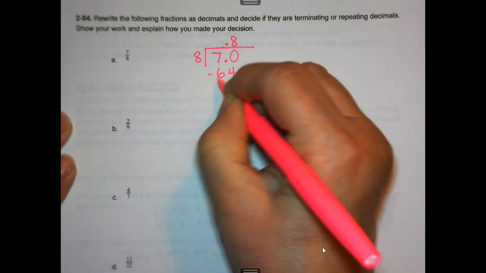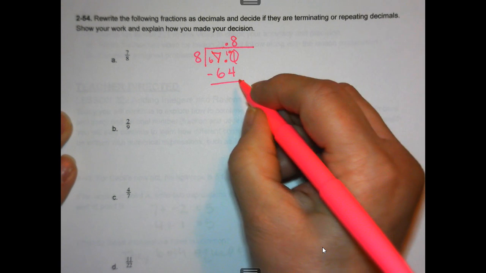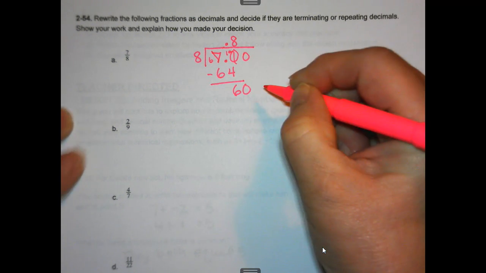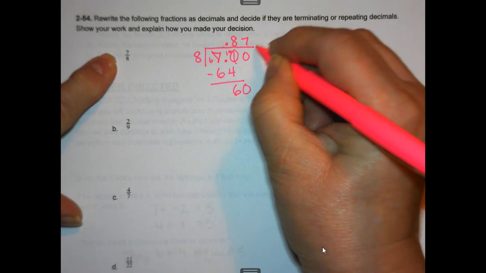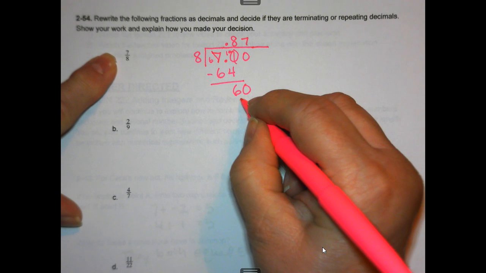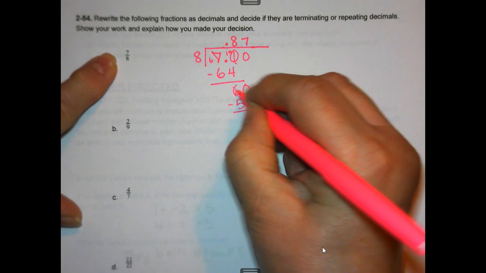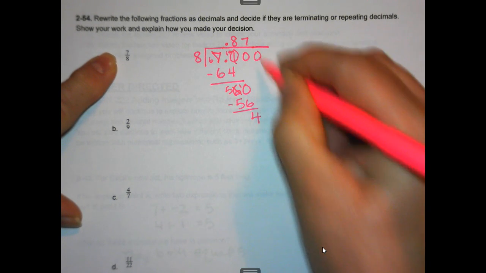I do my math, and I end up with 6. Bring down another 0. 8 goes into 60 7 times because 8 times 7 is 56. Do my math work there. And looks like one more time.